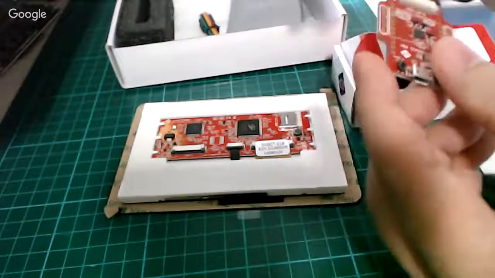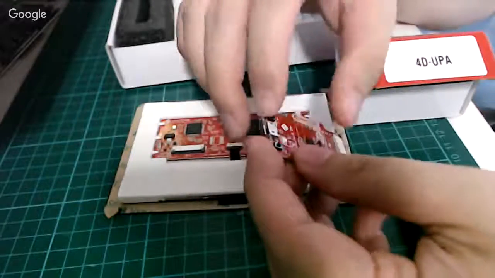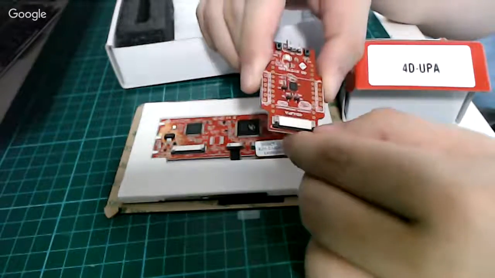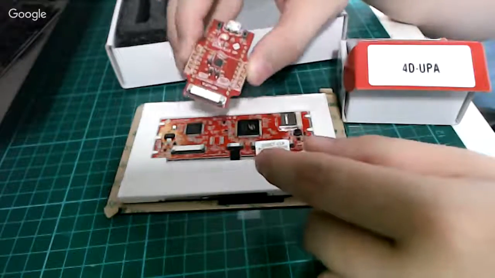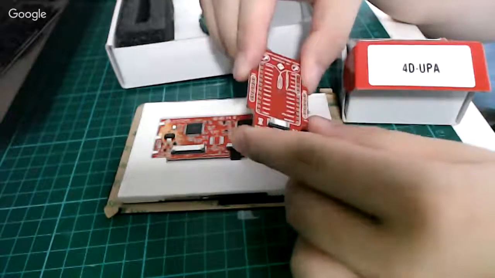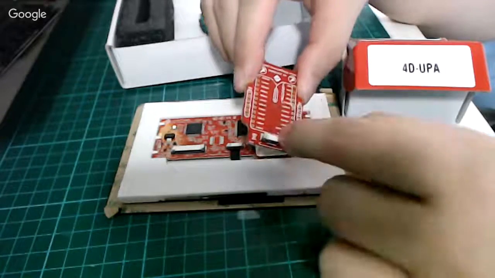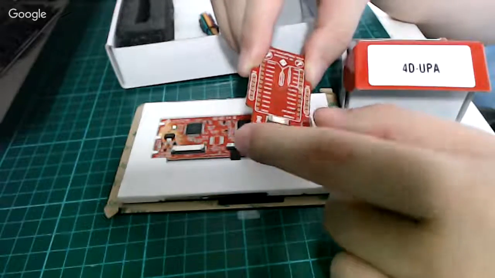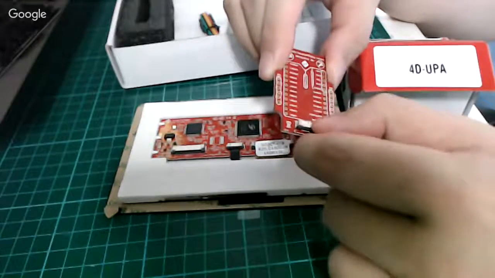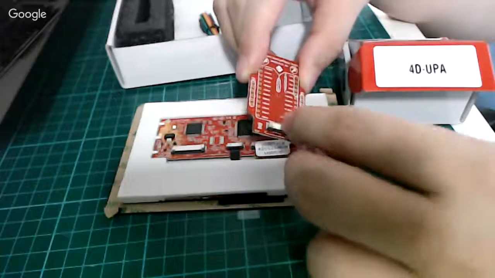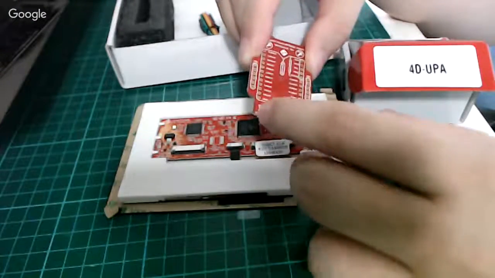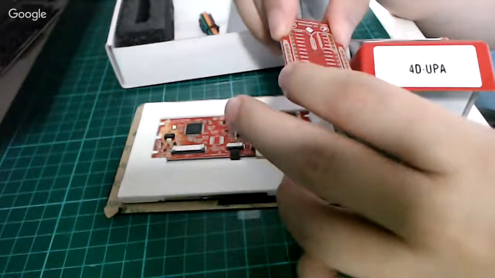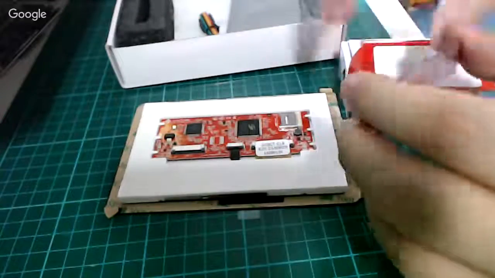Here you can see that it has the micro USB port. It has the FFC socket for Gen 4 displays. On the other side, they have the smaller FPC socket. This is for the IoD, or what they call Internet of Displays. It has an ESP8266 module embedded onto the display itself. So it's basically, I would say, an all-in-one module.